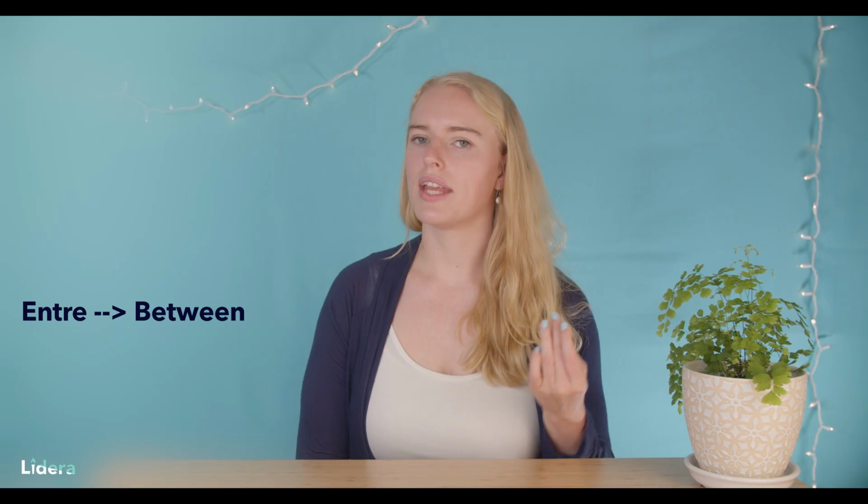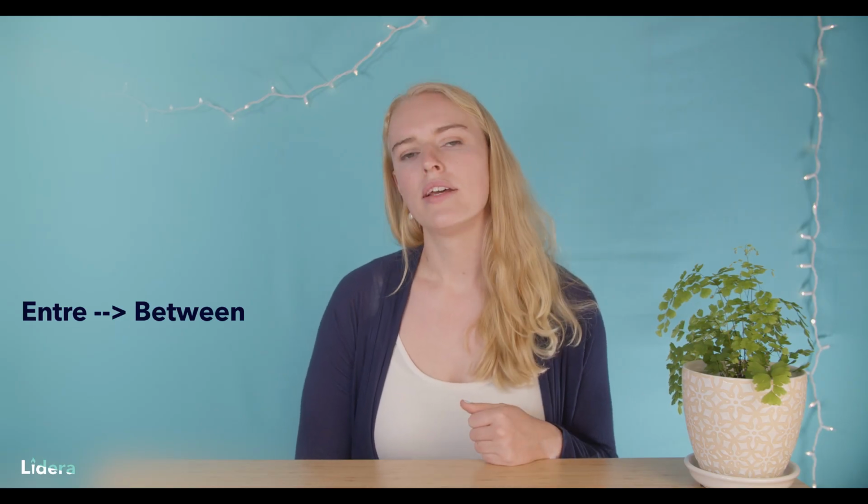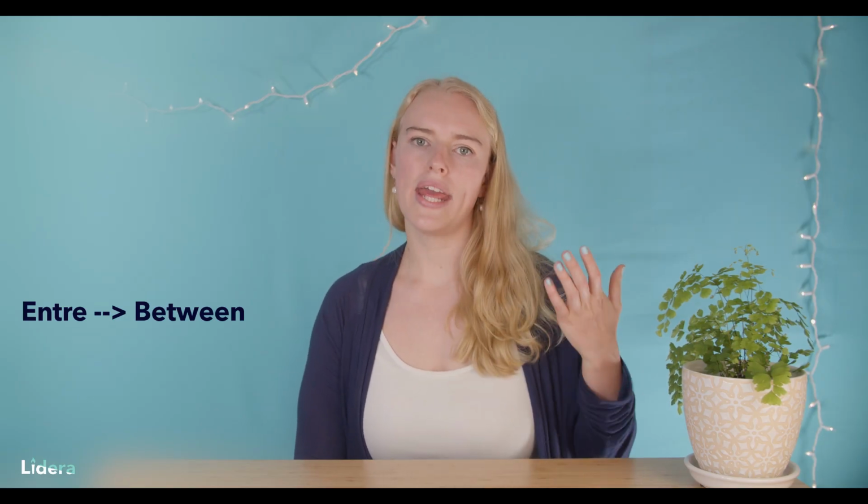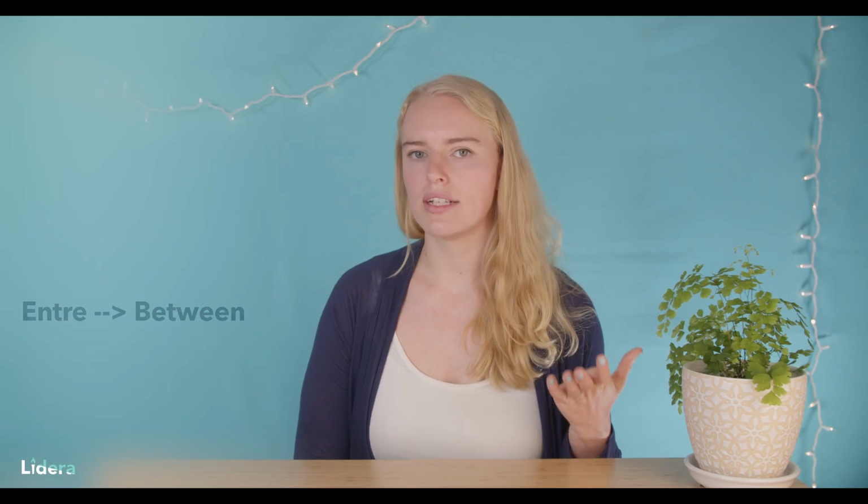Right, so now that we know our different room vocabulary and we know how to use the verb estar, we can start talking about where different rooms are in our houses. And to do that, we're going to use some prepositions. So the first preposition we're going to use is entre. Entre means between. So what if I asked you, ¿Dónde está el comedor? Where is the dining room? You would want to tell me the dining room is between the living room and the kitchen.